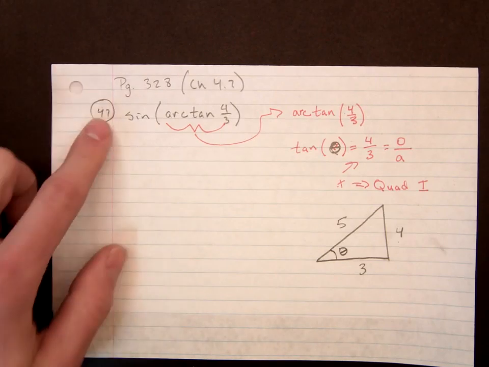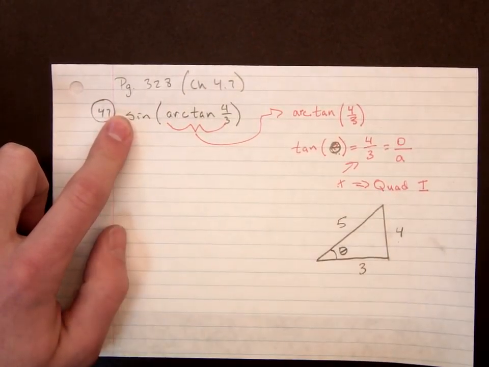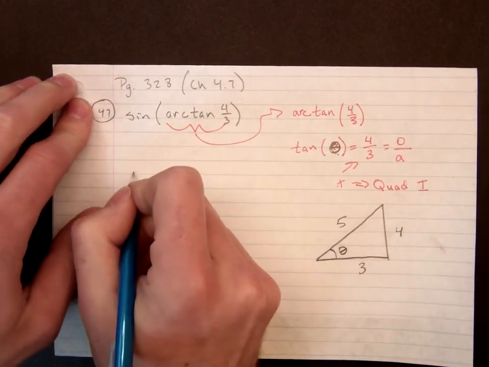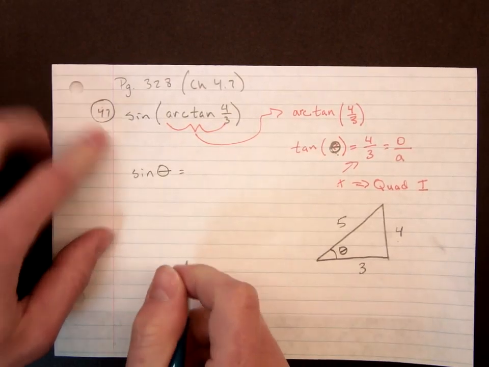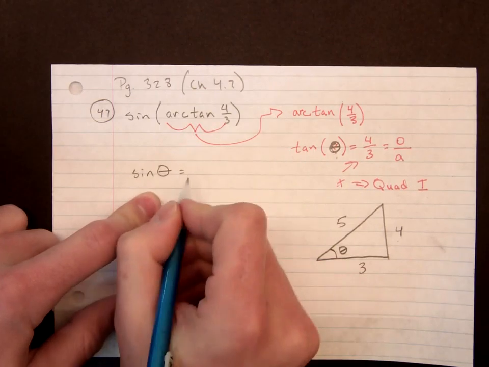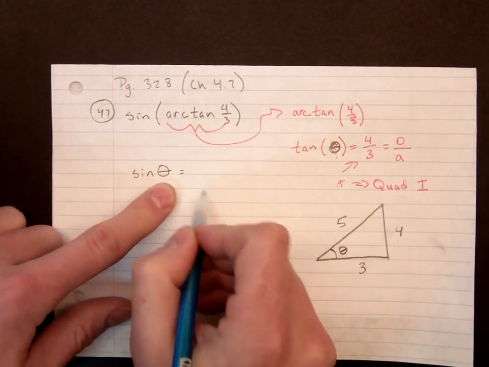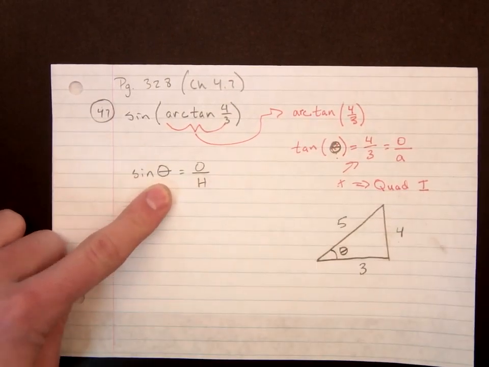Now, if I look back to my original problem, really all I'm trying to find is sine of theta. And sine of any angle is just opposite over the hypotenuse.